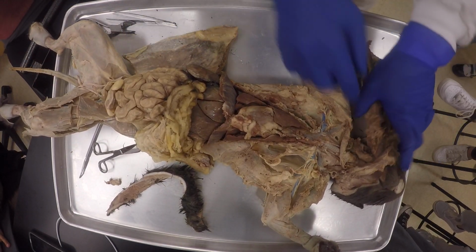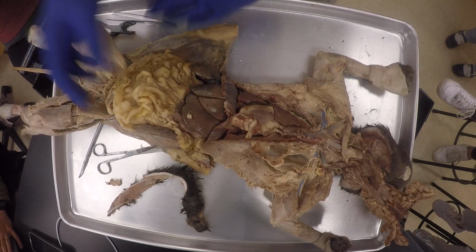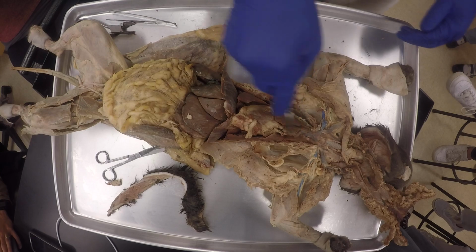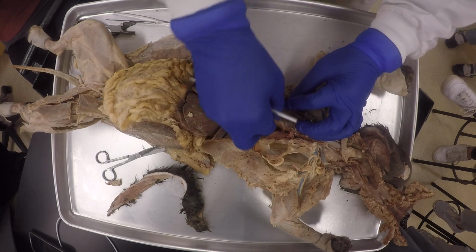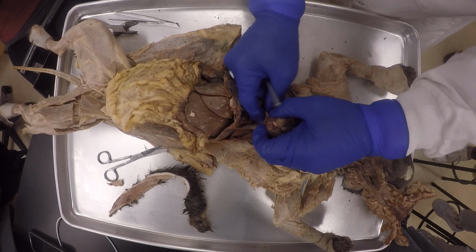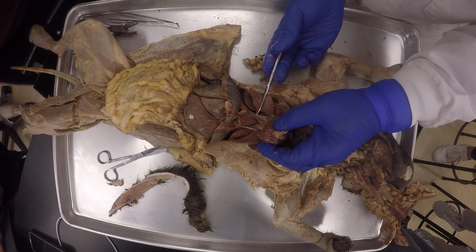Okay, my good friends, now that I have focused a little bit on the circulatory system, I'm going to focus on the business end of today. So now I'm really going to do the respiratory system, and I'm going to finish exposing the inferior vena cava, and this is the phrenic nerve.